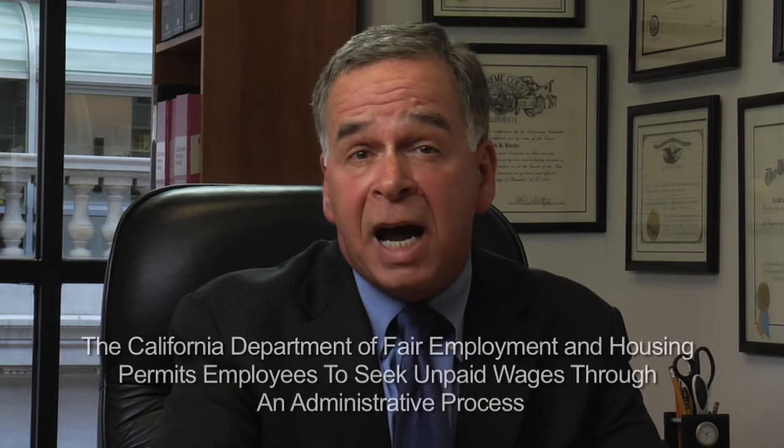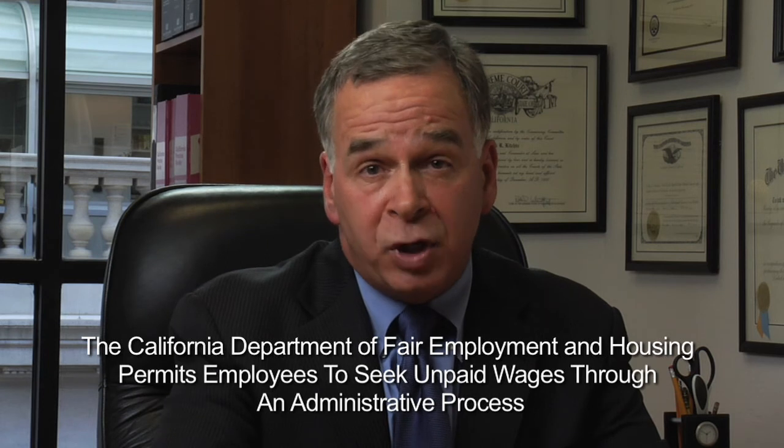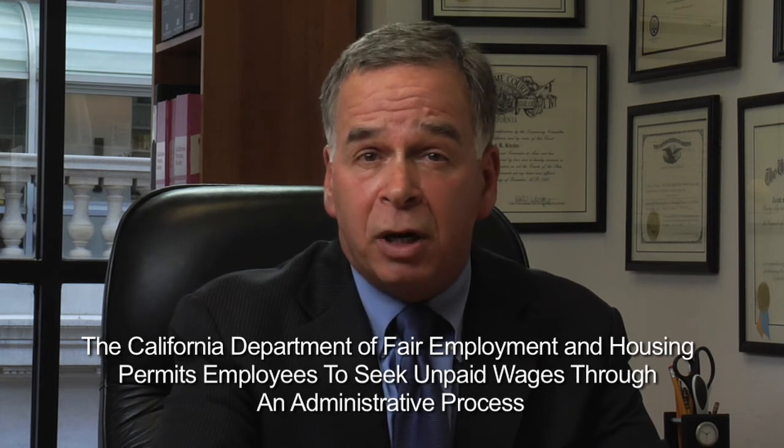She can file a claim with the California Department of Fair Employment and Housing on her own. If she does, she'll be required to attend a hearing and demonstrate her right to wages for missed lunch breaks. If she wins, her employer will be ordered by the Labor Commissioner to pay her the wages she was denied. If she loses, she can file an appeal in state court and have a new trial. If she wins, the employer has the same right.